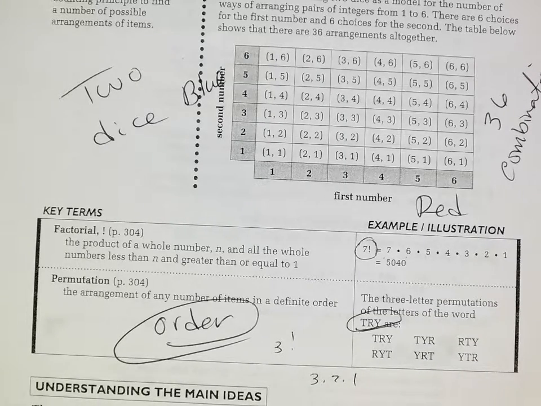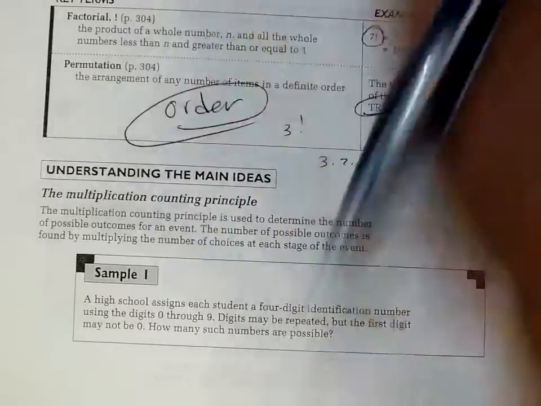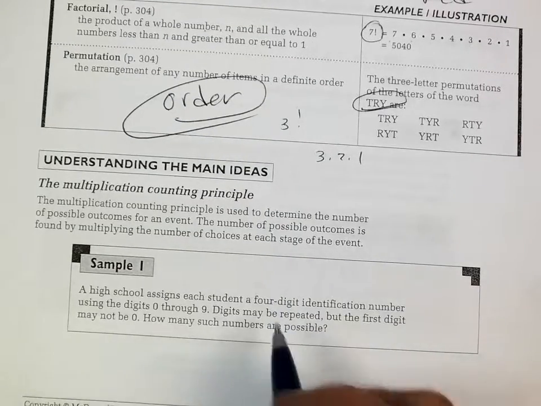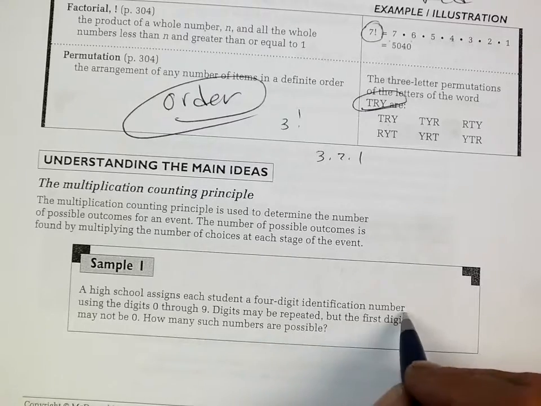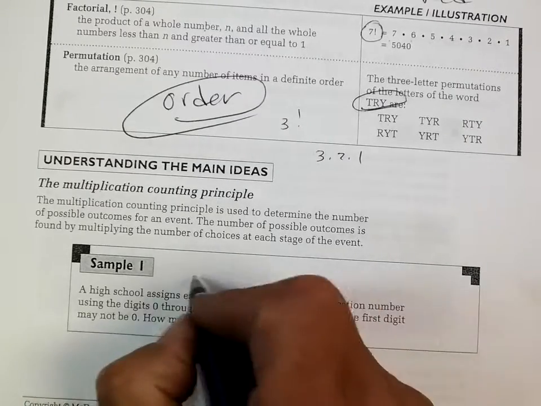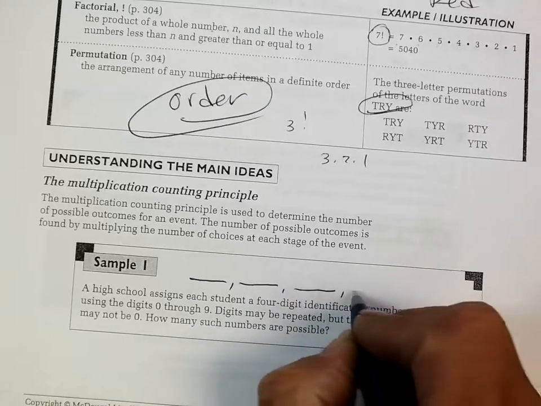Now, sample 1 is a little bit different because numbers can repeat. So how is that different? Well, a high school assigns each student a 4-digit identification number using the digits 0 through 9. Digits may be repeated, but the first digit may not be 0. So let's figure this out. We have 4 spots: 1, 2, 3, 4.